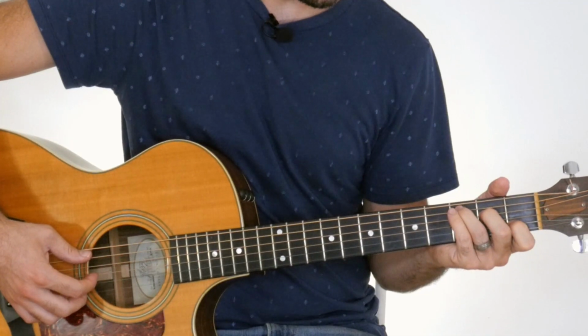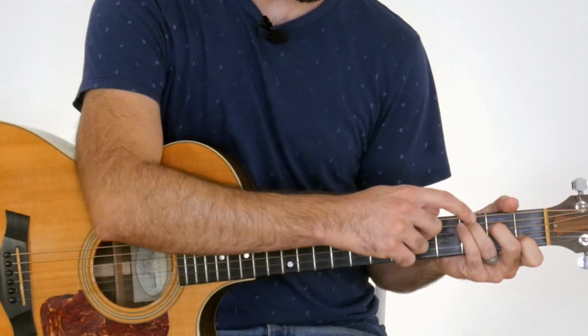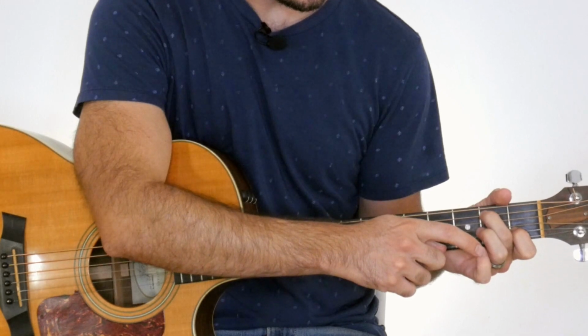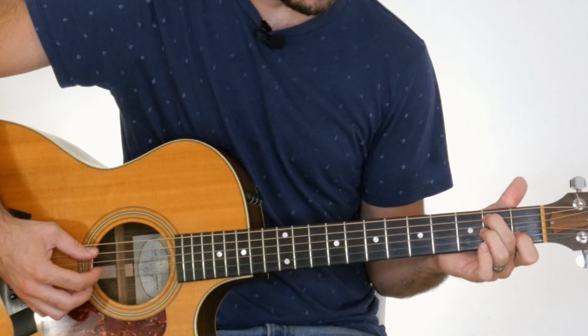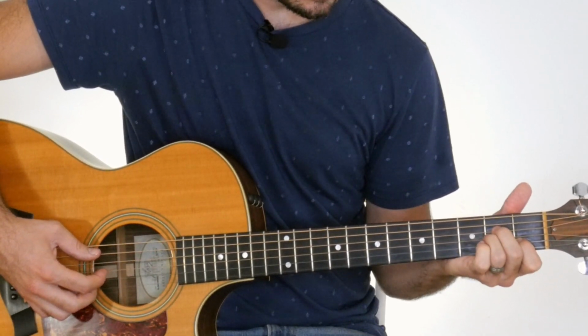Okay, so that walk is what we want to hear. So to create that B halfway through, or that C over B, we're just going to pick up our third finger, take our second finger and move it up to the second fret of the A string, and that's going to create my B note. And then I'm just going to go to an A minor chord.